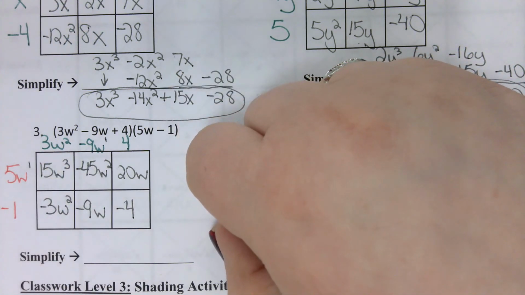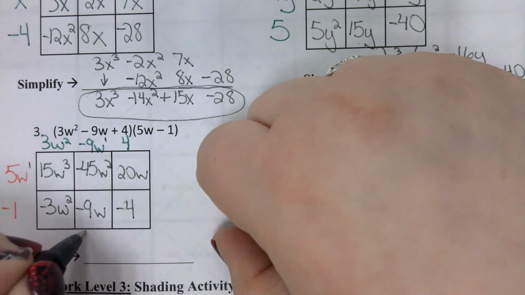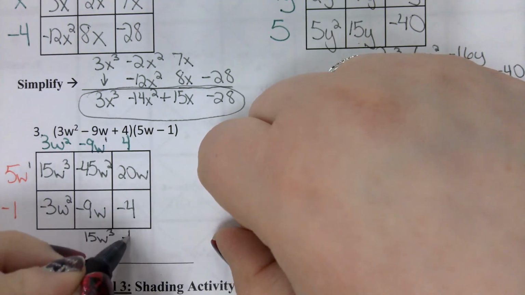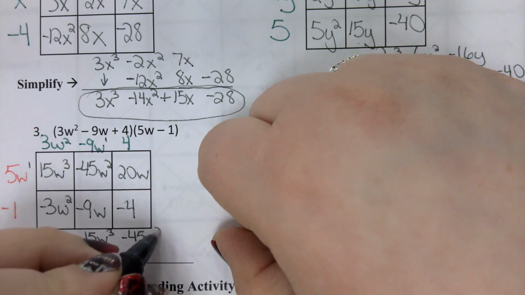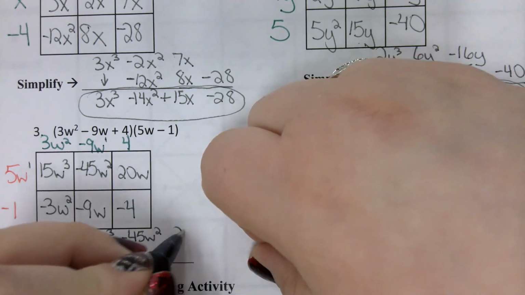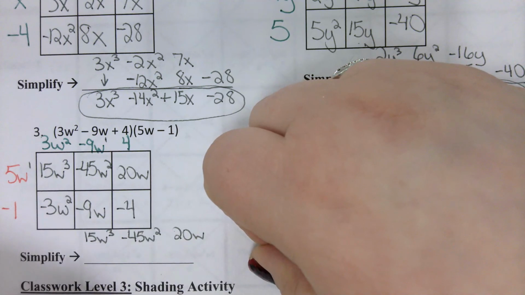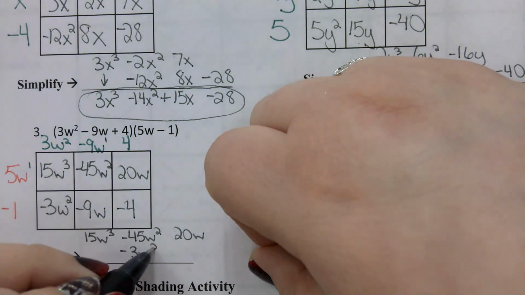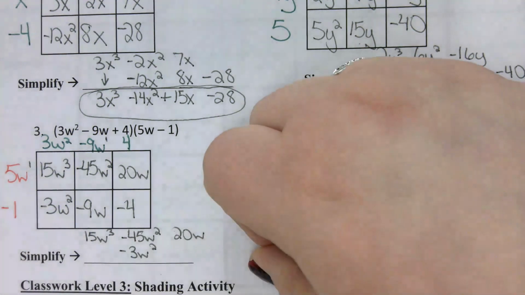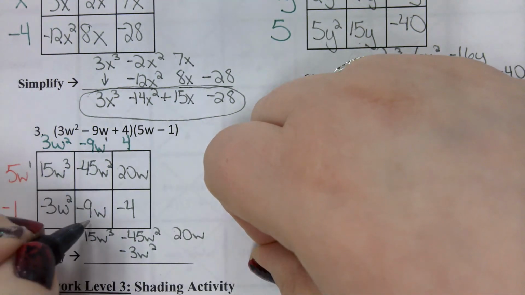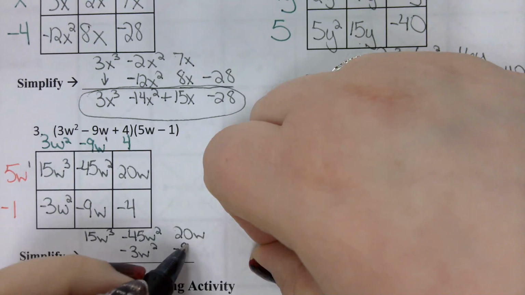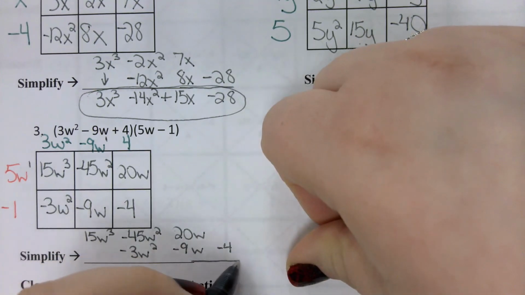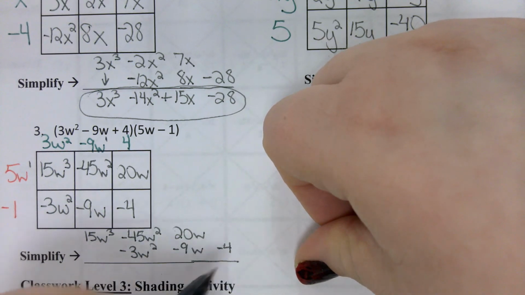And it's time to look for our like terms. 15w to the third minus 45w squared plus 20w. And here's our first like term. Negative 3w squared goes underneath our w squared term. Negative 9w goes underneath the w term. And then negative 4. Let's combine our like terms.